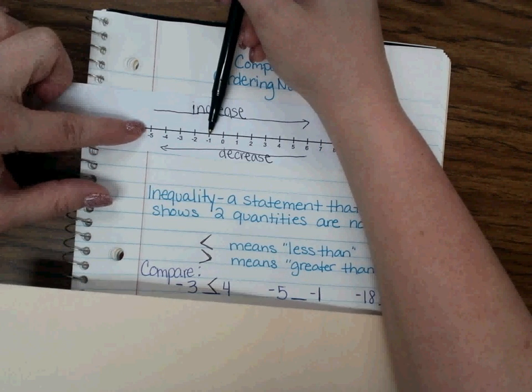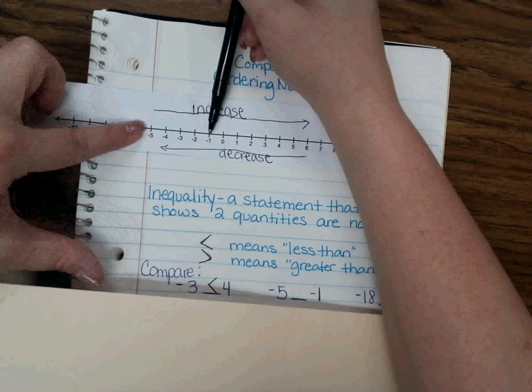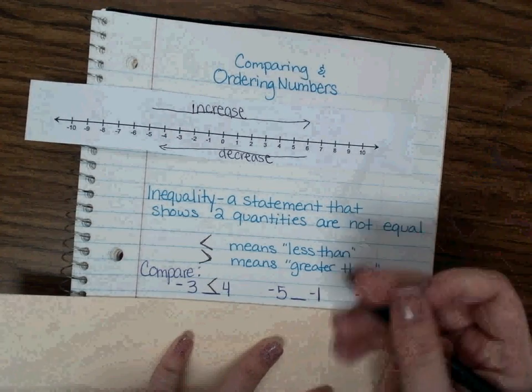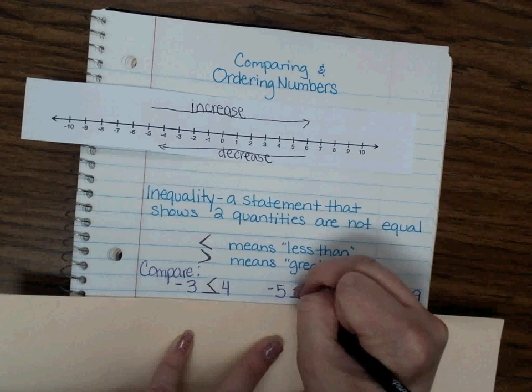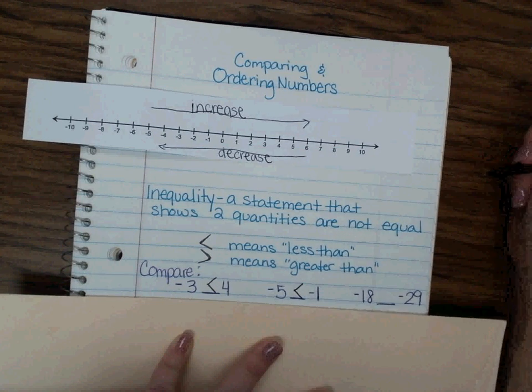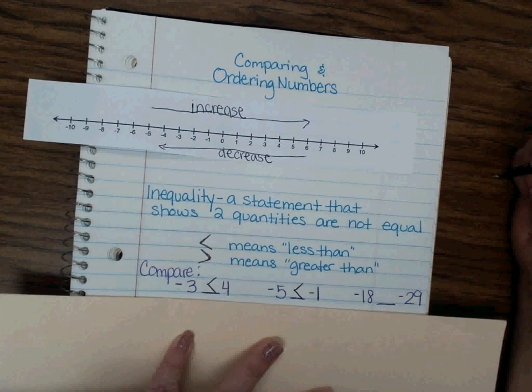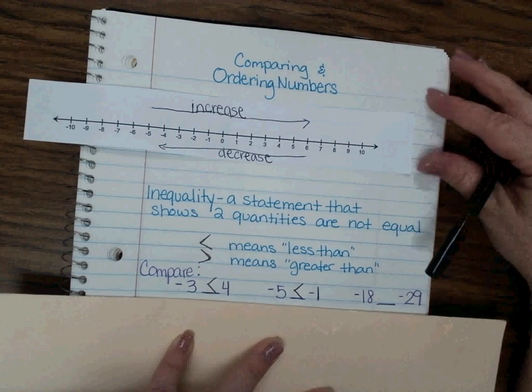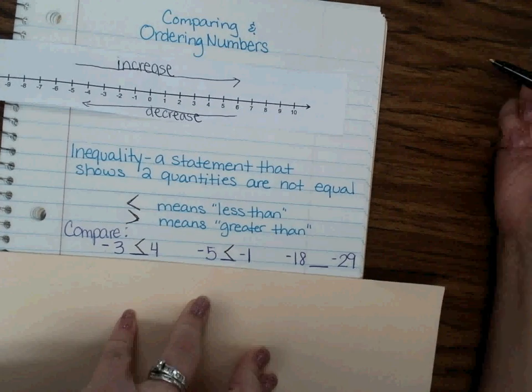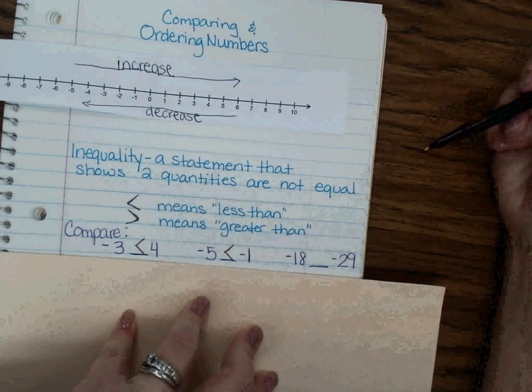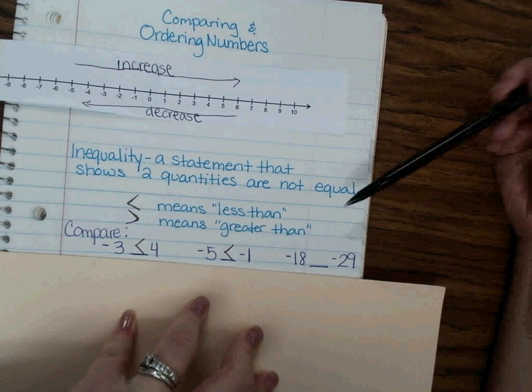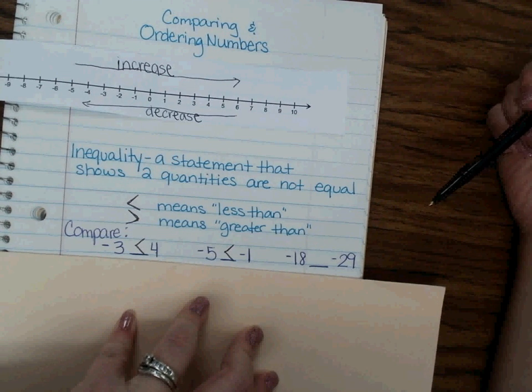It is further to the right, so it is greater than negative 5. So my symbol is a less than symbol. Negative 5 is less than negative 1. Again, if we're talking about owing money, it's better to owe $1 compared to $5. So negative 1 is greater than negative 5. It's further to the right.